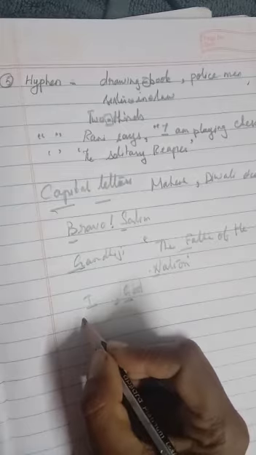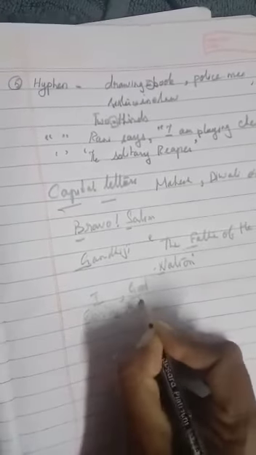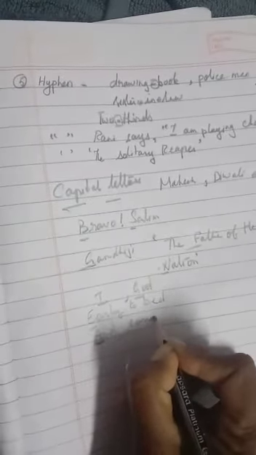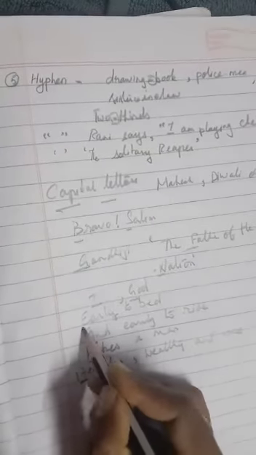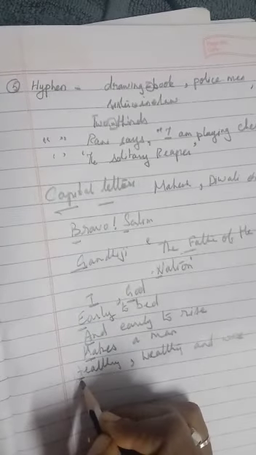For example, "Early to bed and early to rise makes a man healthy, wealthy, and wise." Here when we say Early to bed, it begins with a capital letter. Then again, Early to rise, then Makes a man healthy, wealthy and wise. At the beginning of each line of this poetry, it starts with a capital letter: Early, Makes, and Healthy.